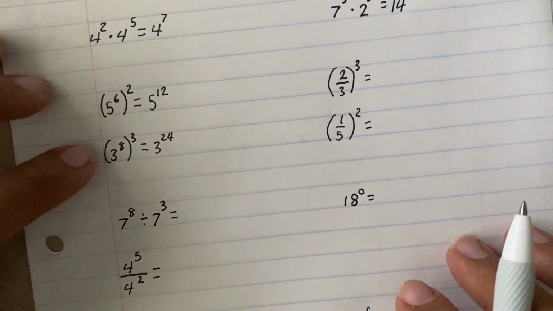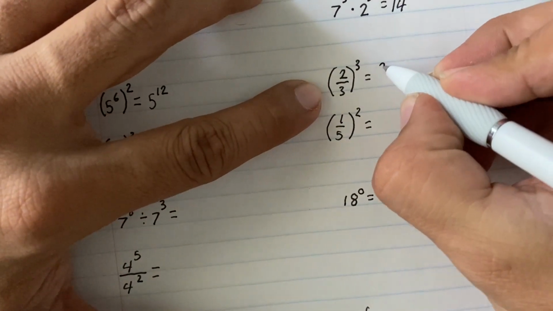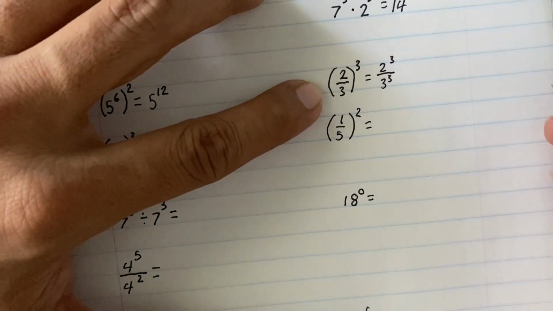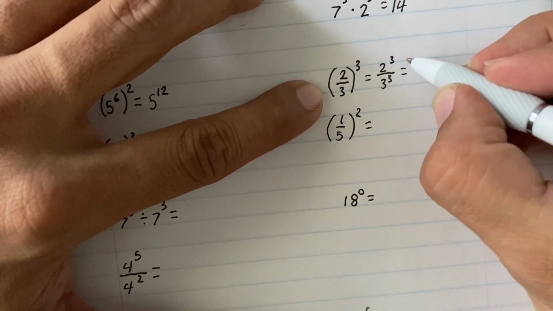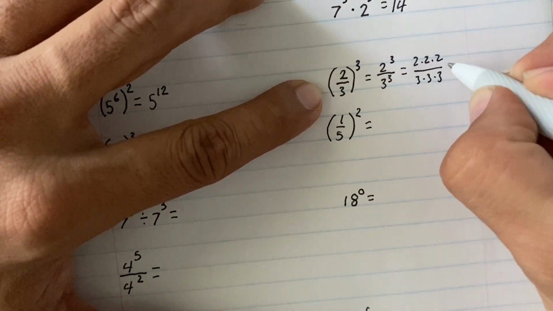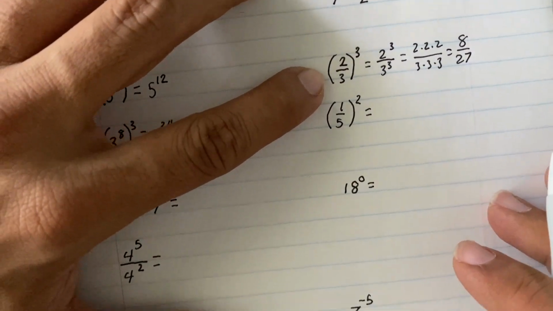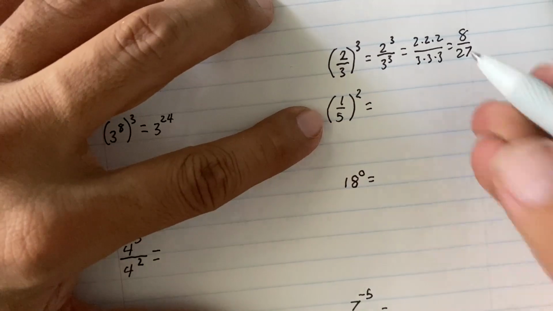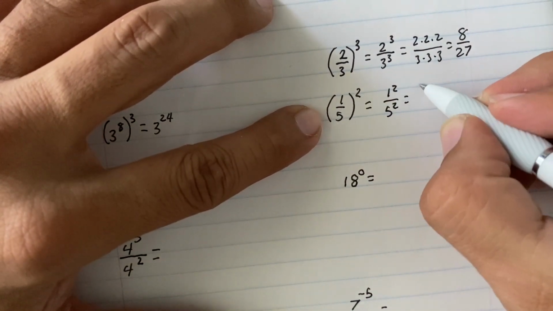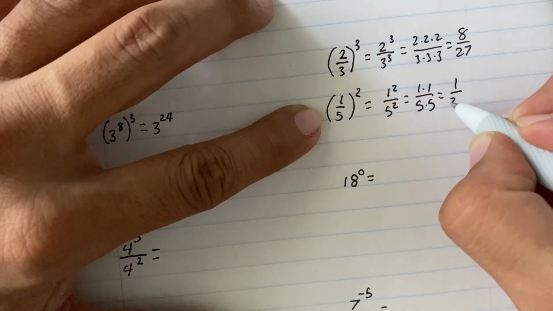All right, here we go. So how do you do a fraction when it has an exponent? Well, it causes the 2 to be cubed and the 3 to be cubed. So our final answer is 2 times 2 times 2 and 3 times 3 times 3. So it's going to be 8 over 27. This one here, we're going to do it again. This causes the 1 to be squared and the 5 to be squared. So that's going to be 1 times 1 divided by 5 times 5, which would just be 1 over 25.